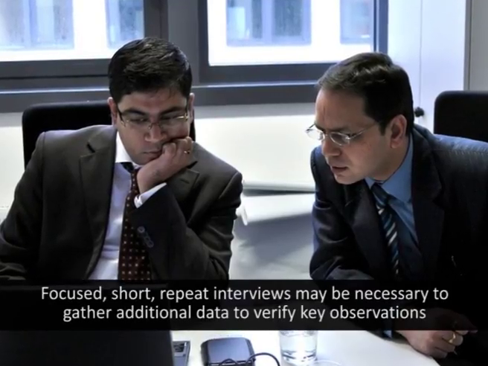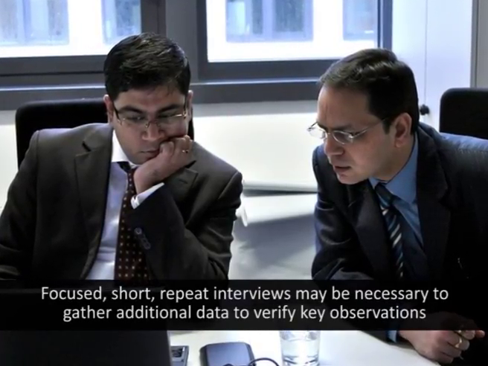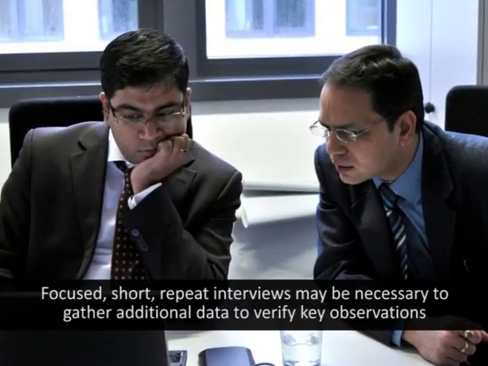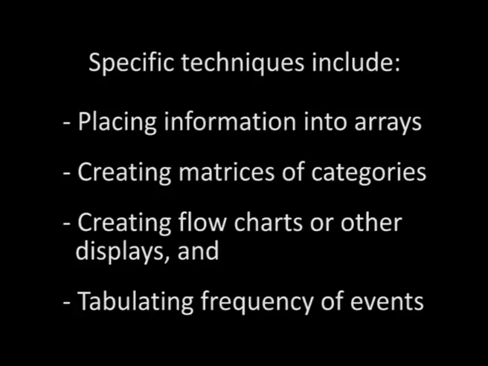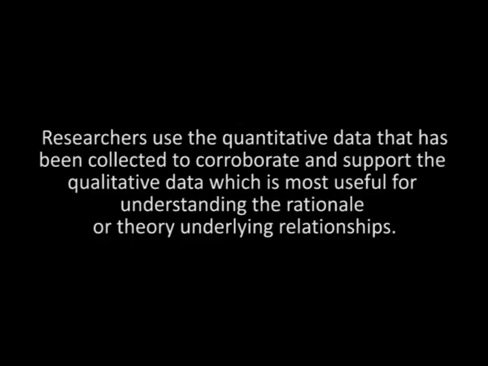Focused, short, repeat interviews may be necessary to gather additional data to verify key observations or check a fact. Specific techniques include placing information into arrays, creating matrices of categories, creating flowcharts or other displays, and tabulating frequency of events. Researchers use the quantitative data that has been collected to corroborate and support the qualitative data, which is most useful for understanding the rationale or theory underlying relationships.